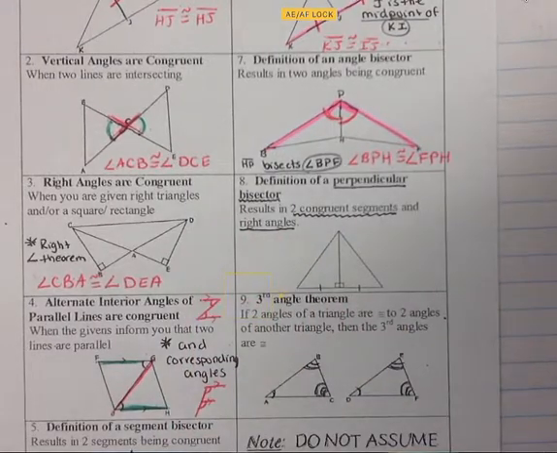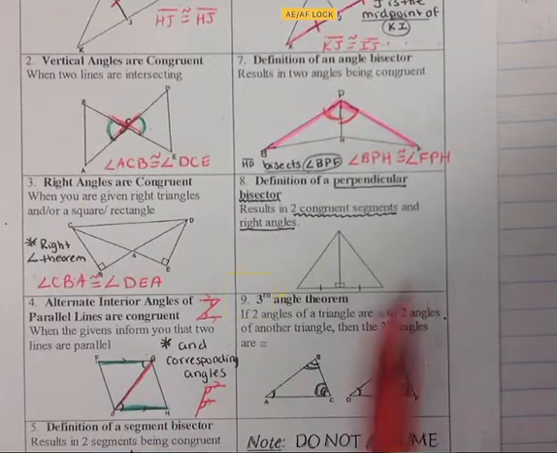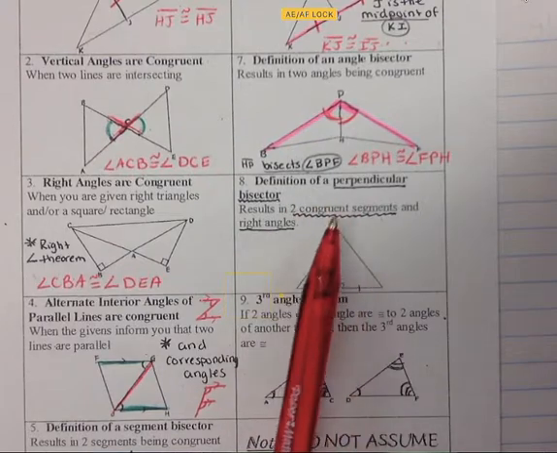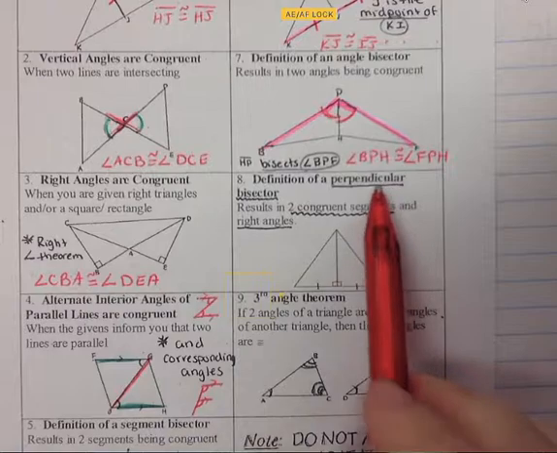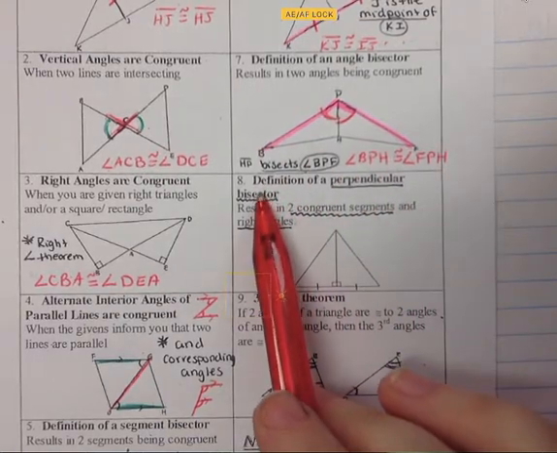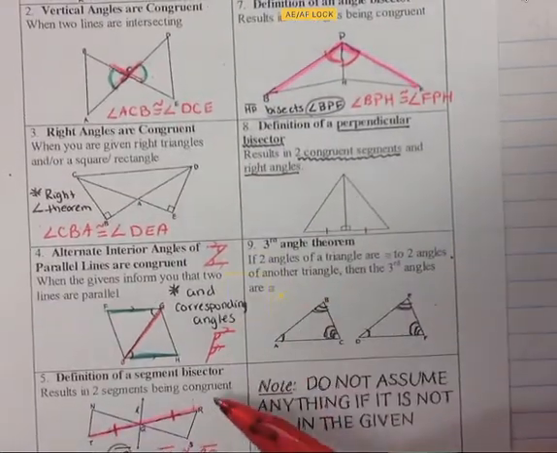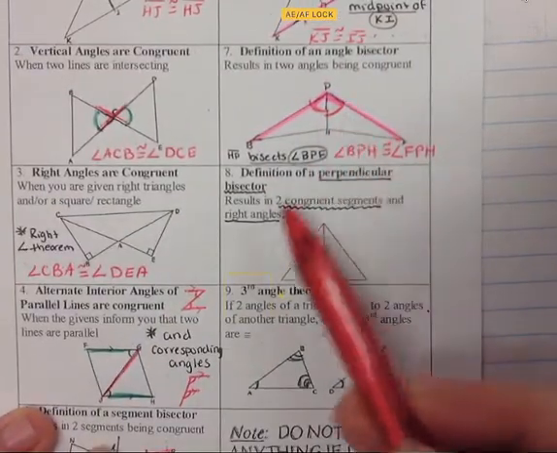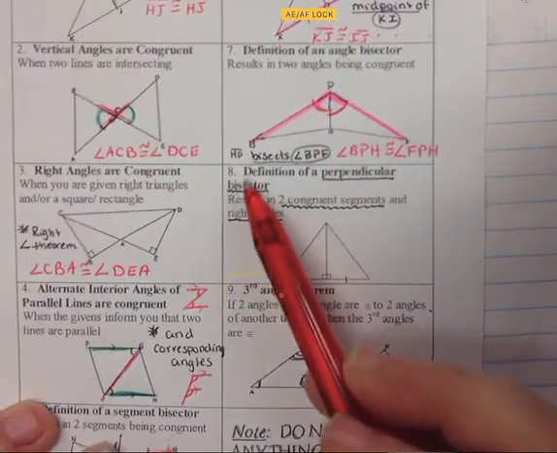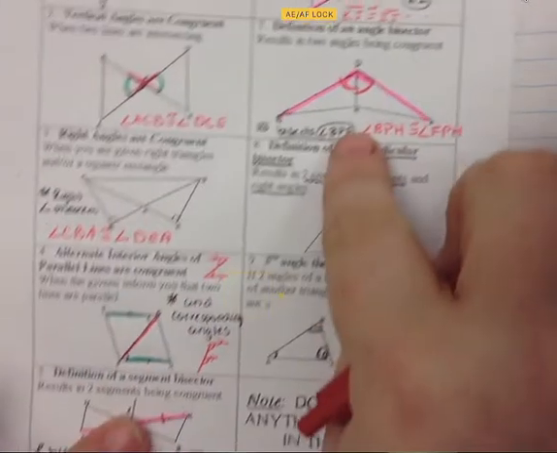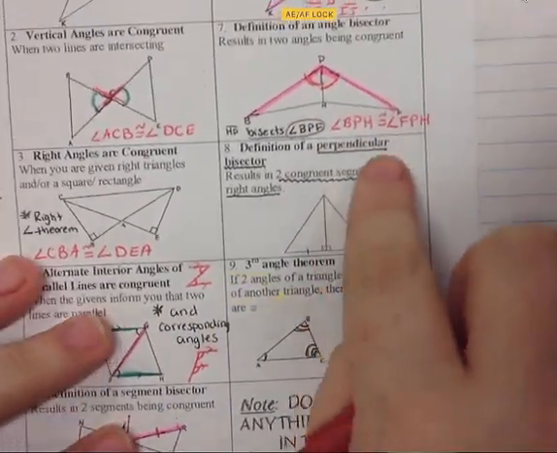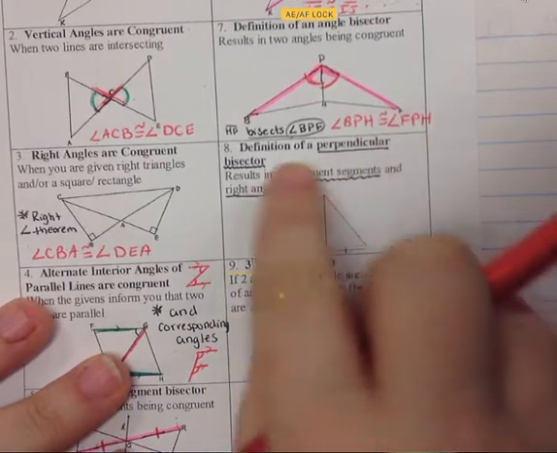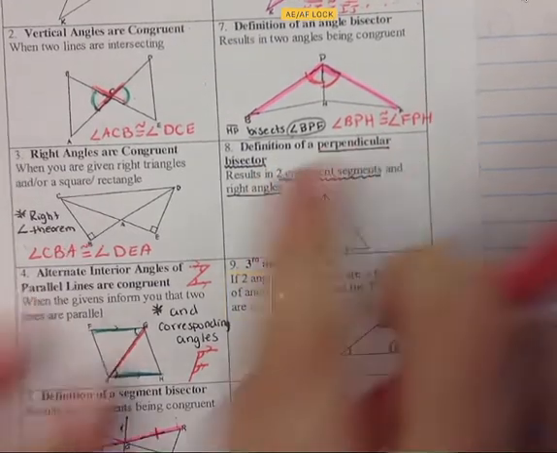This next one, it says definition of perpendicular bisector. This actually gives you two different things. So I'm going to talk about if it says just definition of perpendicular, and then it also says definition of bisector. We've talked about the segment bisector and the angle bisector. So you actually have that bisector part comes from these two already. So I really want to talk about the definition of perpendicular. So the definition of the perpendicular aspect.